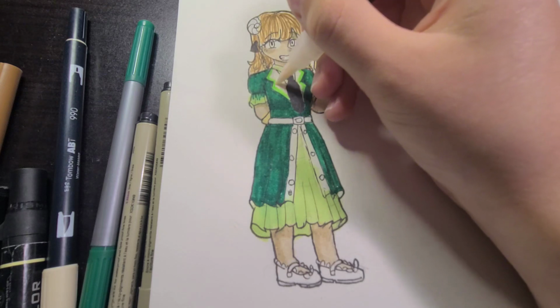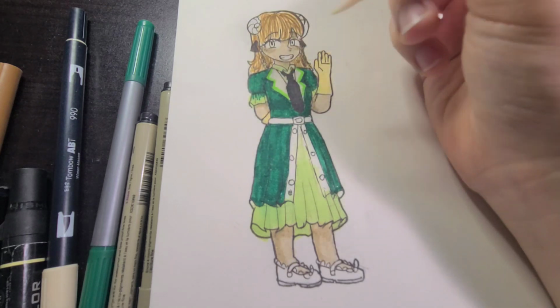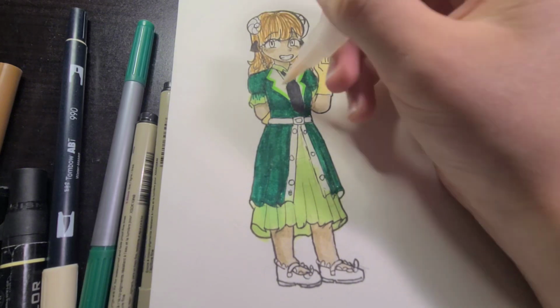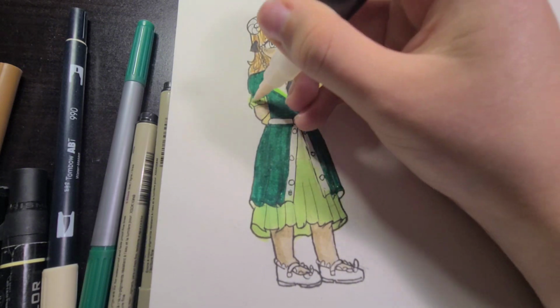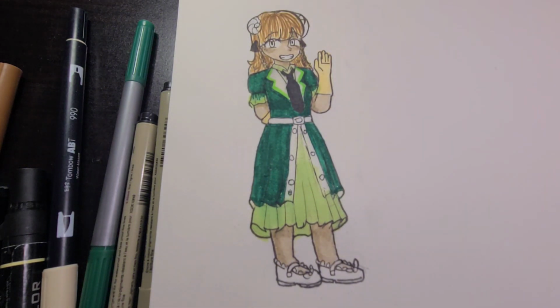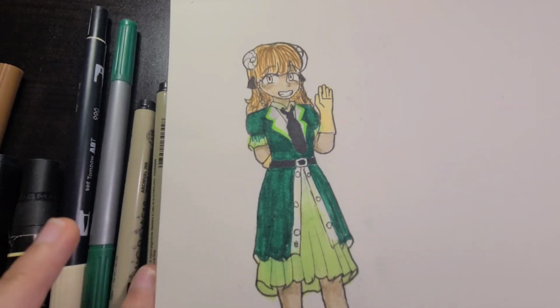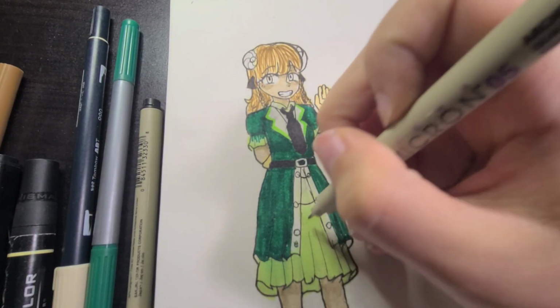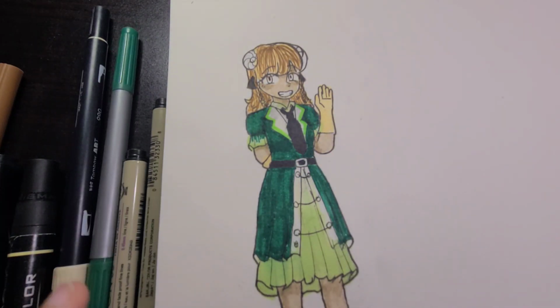Right here, I'm using a colorless blender to blend out some of the things. Like in the sleeves, it's supposed to blend together. Now here I am drawing those chains I was telling you about.